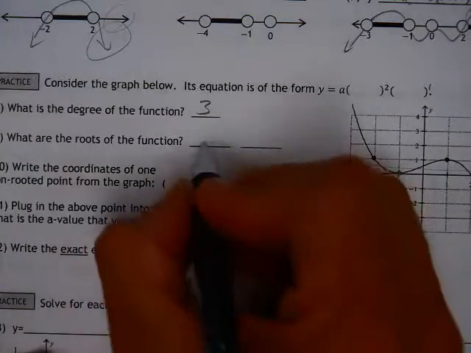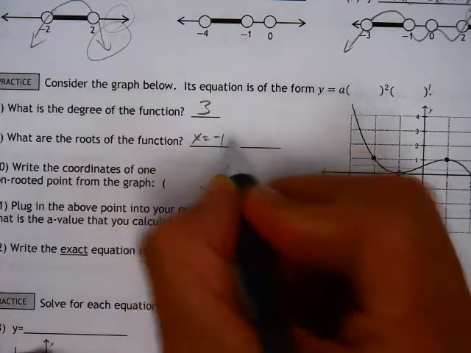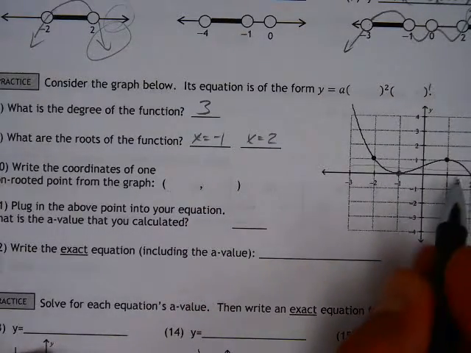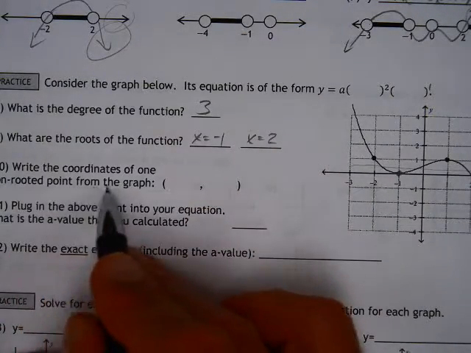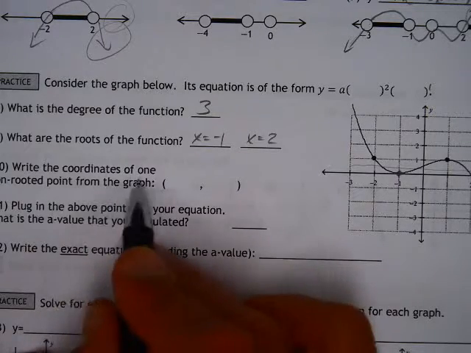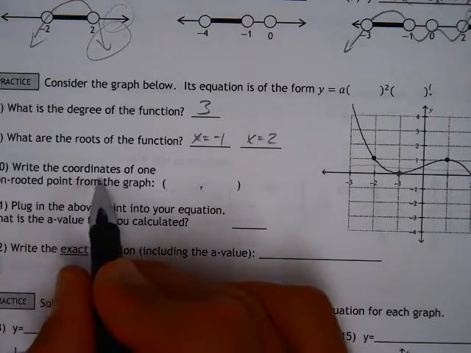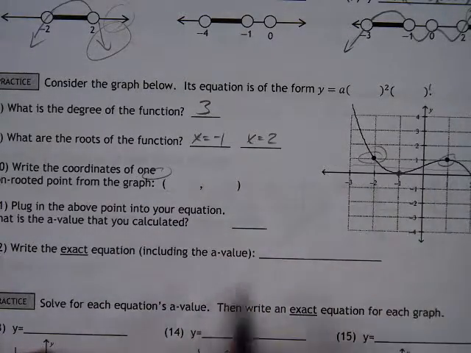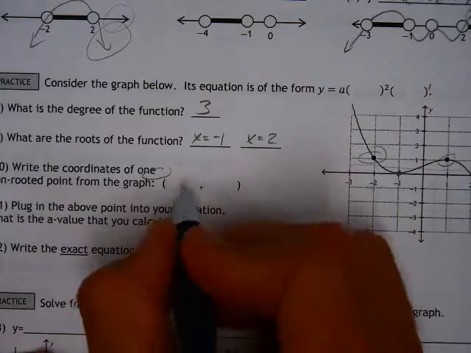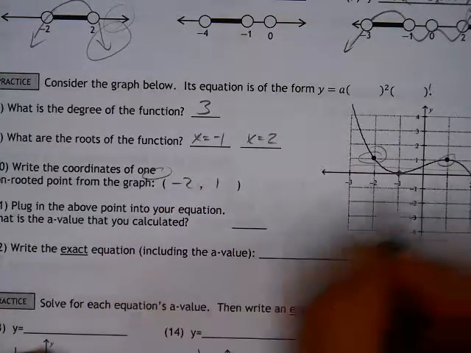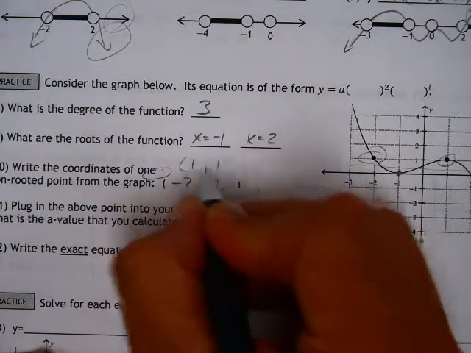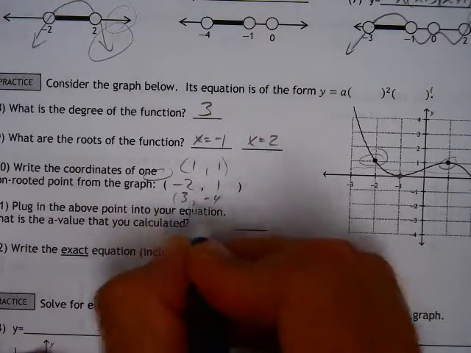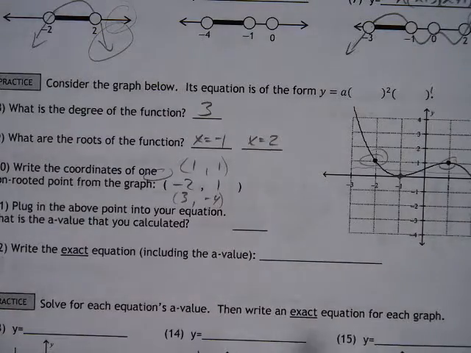But the roots are at x equals -1 and x equals +2. We can see those here and here. The coordinates for the non-root point come from the graph. We're given a couple to look at, and a third one down here. So I could identify (-2, 1). I could identify (1, 1) if I wanted to. And there's also this guy, (3, -4). Those are the options that you have.